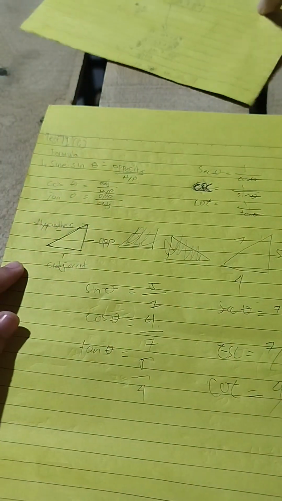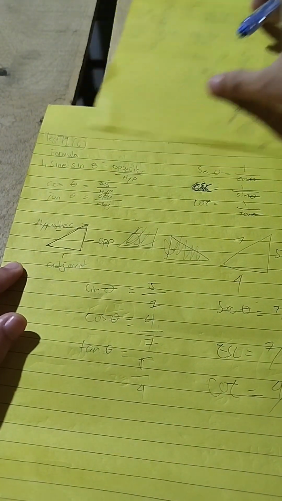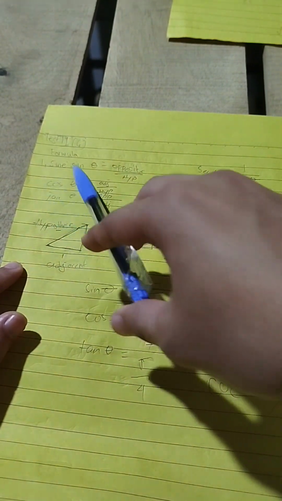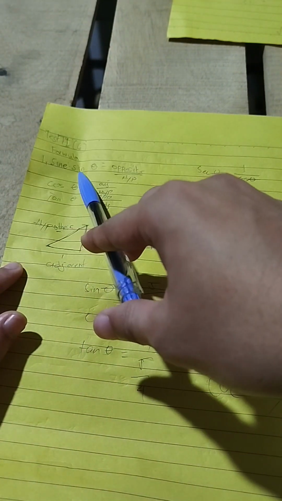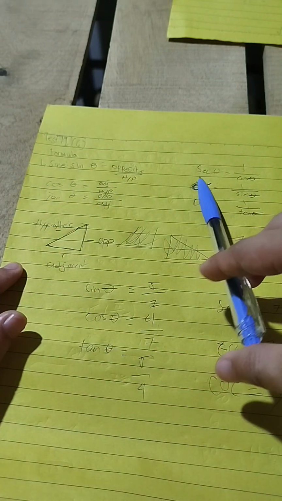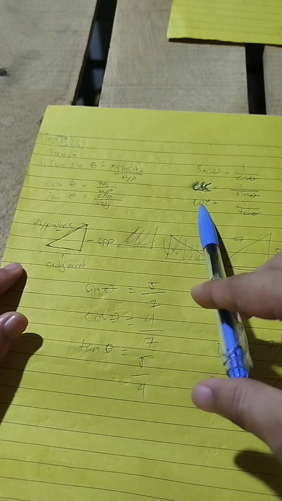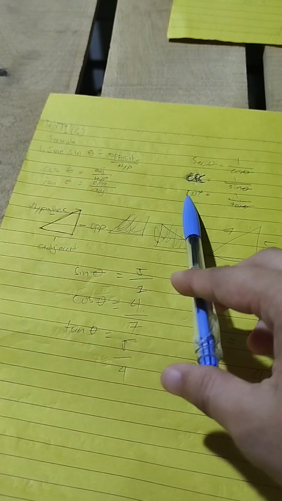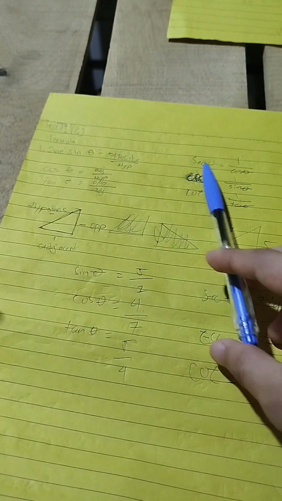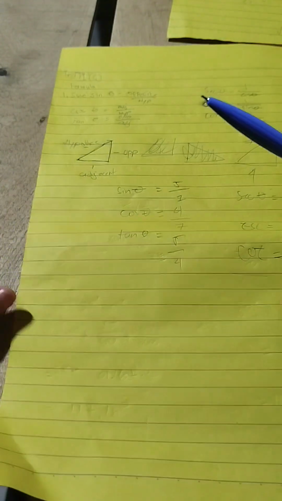So last but not least, test 6. Our test 6 is trigonometric functions: sine, cosine, tangent, secant, cosecant, and cotangent.